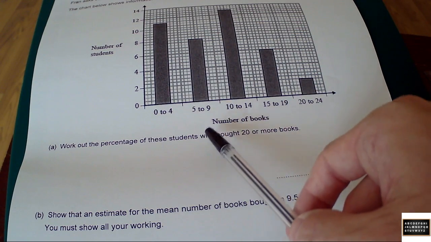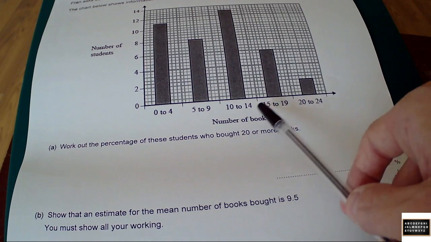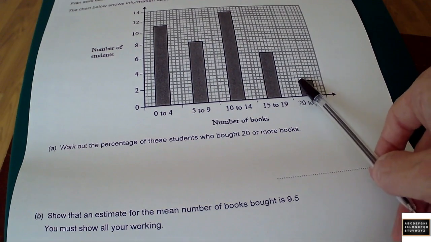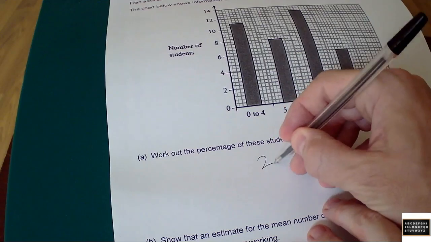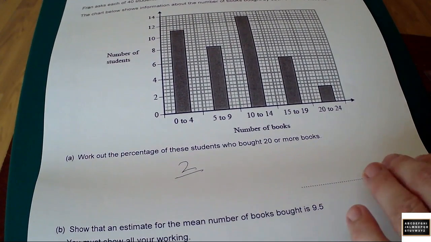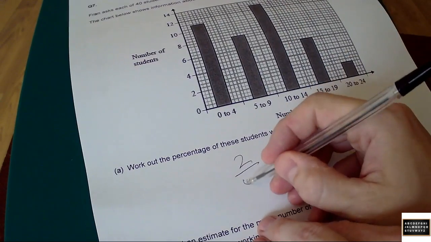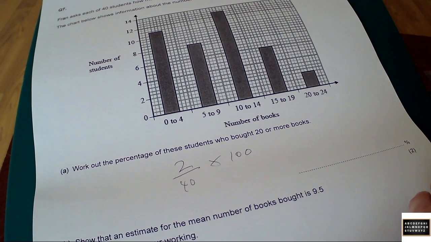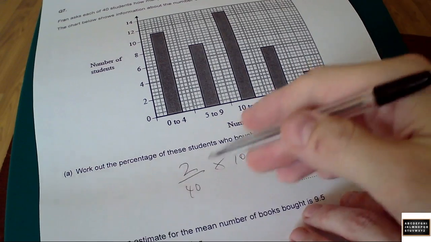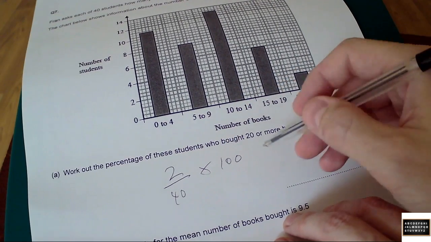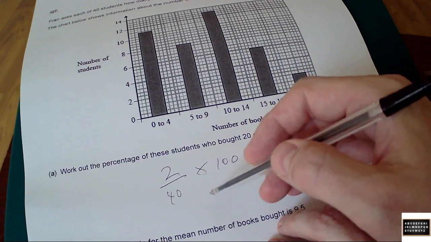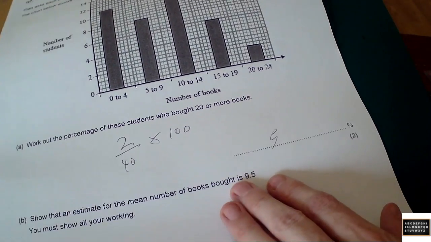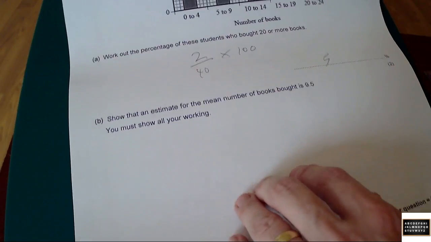The percentage of these students who bought 20 or more books, first of all, will be this percentage here, so that's 2 students in that column, but out of the total of 40, and you want it as a percentage, so you've got to do 2/40ths of 100. Of course, this was in the non-calculator exam, so you're doing 200 divided by 40, or 20 divided by 4 in other words, so it will be 5% really quickly.